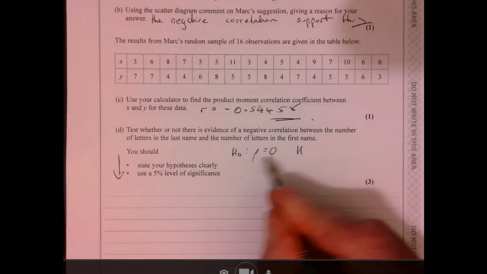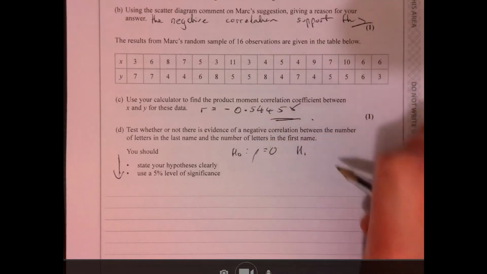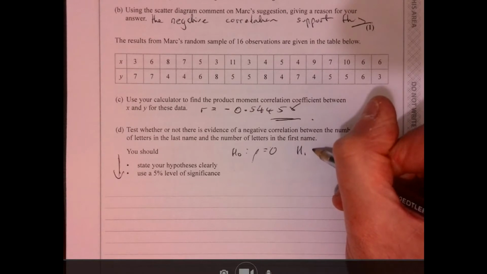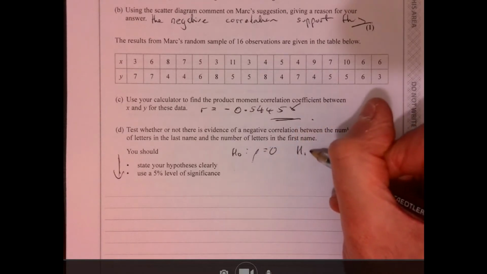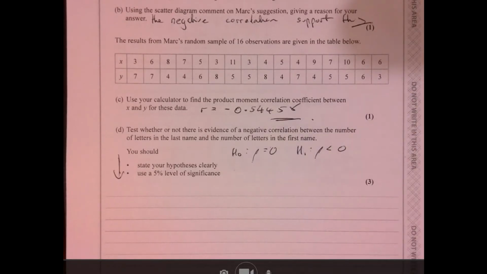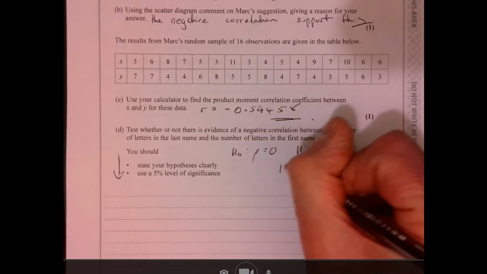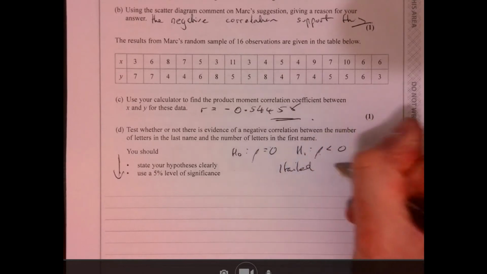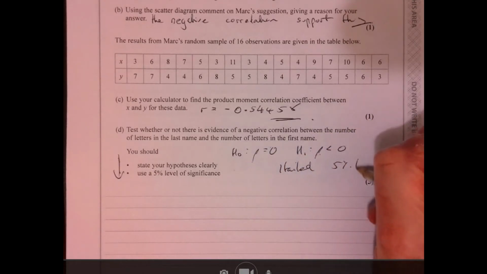It's important that you've got correlation is equal to 0. So that's the null hypothesis, in other words, no correlation. And the alternative hypothesis is that it's a negative correlation, less than 0. We're testing at the 5% level. Because we're looking to see negative, it's one direction, so it's one-tailed, and we're looking at the 5% level.